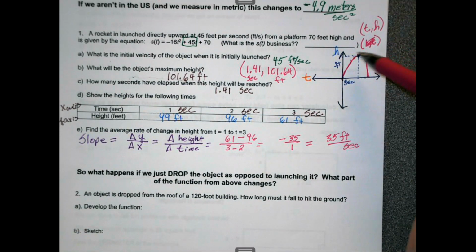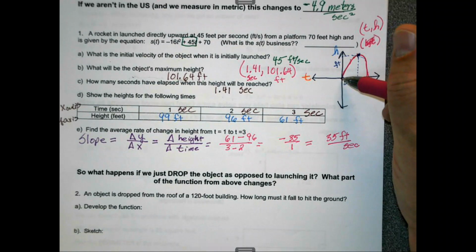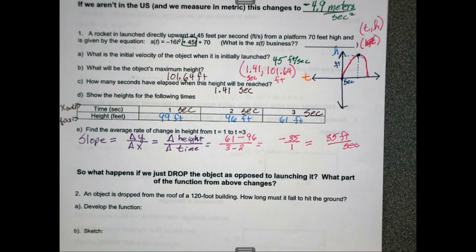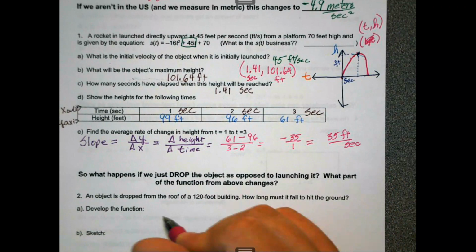If we're just standing up here at 120 feet, yeah, Ben. Yeah, very good. Because this initial velocity gets us up to that point. Okay, so we actually lose that initial velocity.